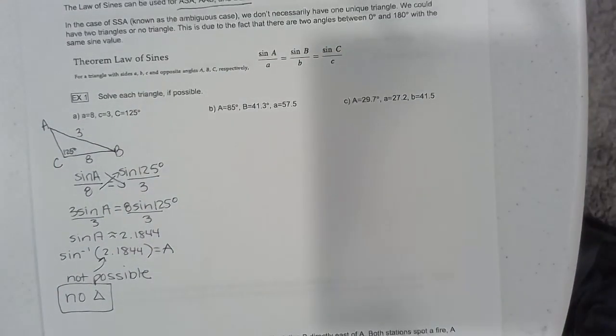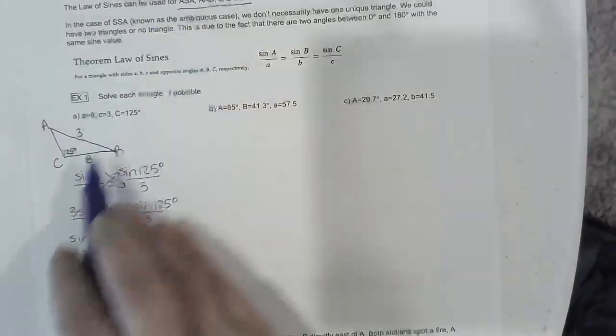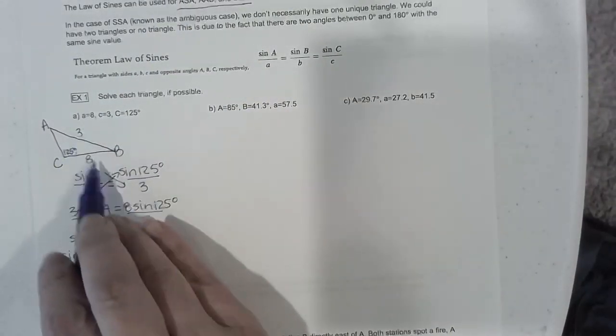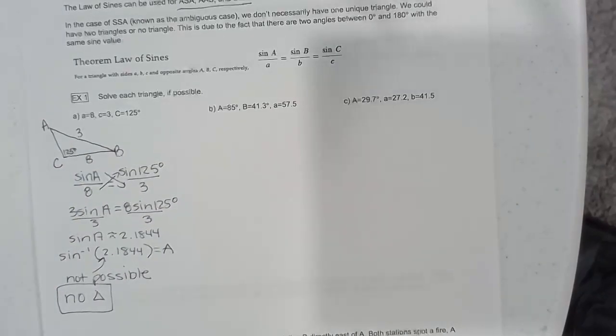Again, that's not the same as having side angle side. If the angle were between the two sides, we would have to get a solution. But this is side-side angle, so it is possible to have no triangle that will form. It just means we can't possibly connect the sides and angles in that way and actually get the triangle to close. All right, so let's look at B.